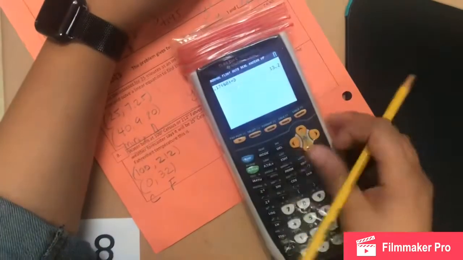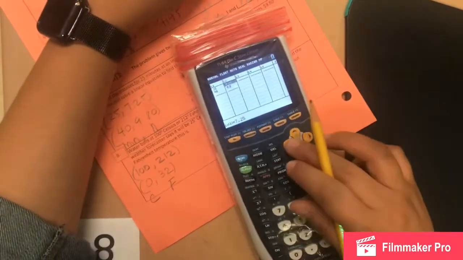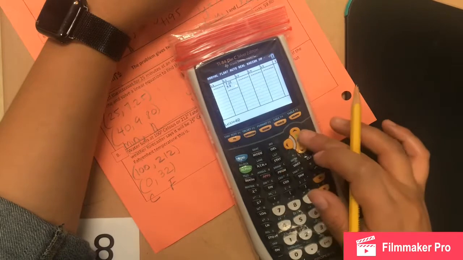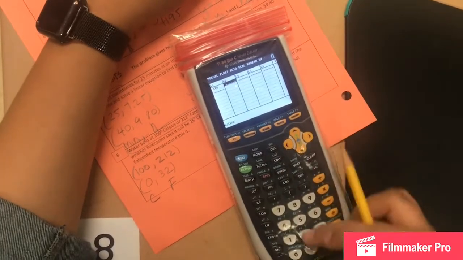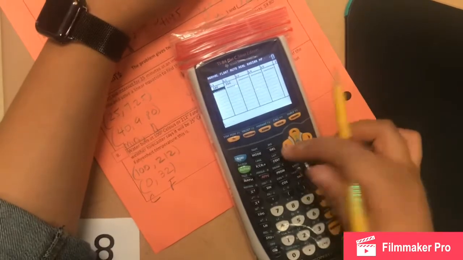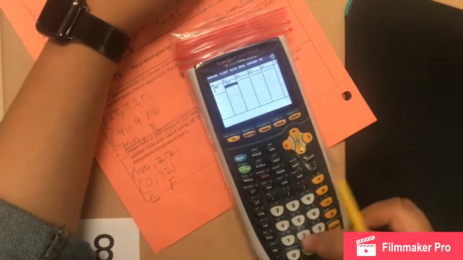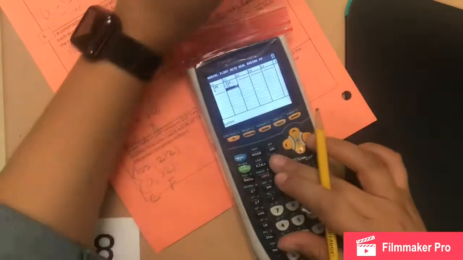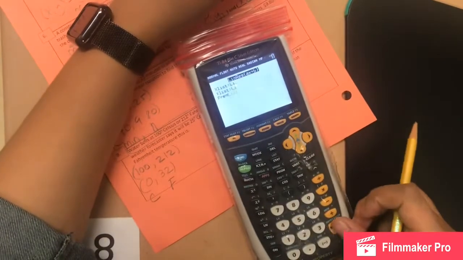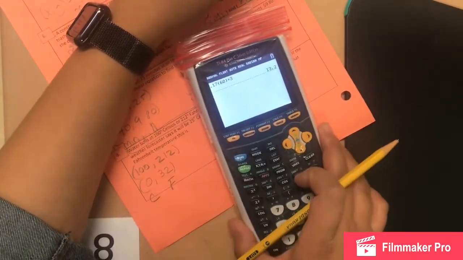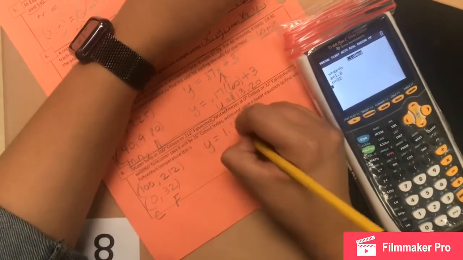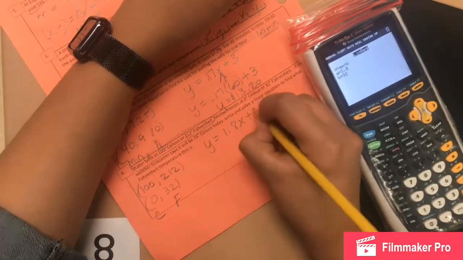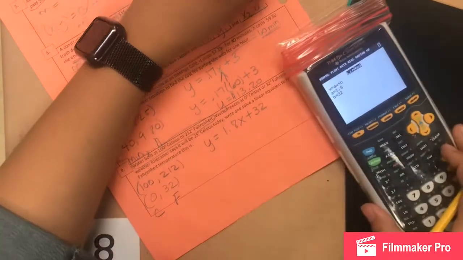Now we're going to type this in my calculator using linear regression. So delete, delete, delete, delete. 100 on the left, 212 on the right, 0 on the left, 32 on the right next to each other. Stat, over to calc, number 4, enter, enter, enter, enter. And they gave me my slope and my y-intercept, so my slope is y equals 1.8x plus 32 because it's positive.